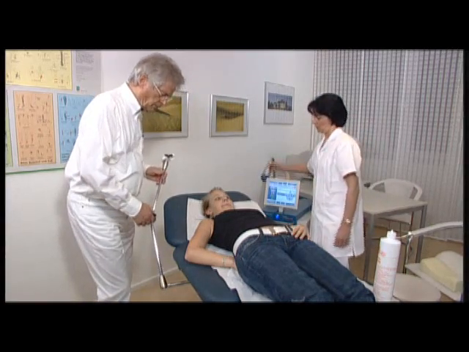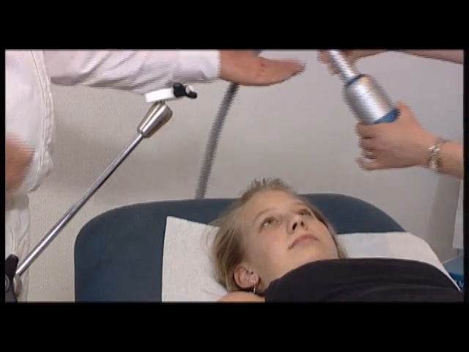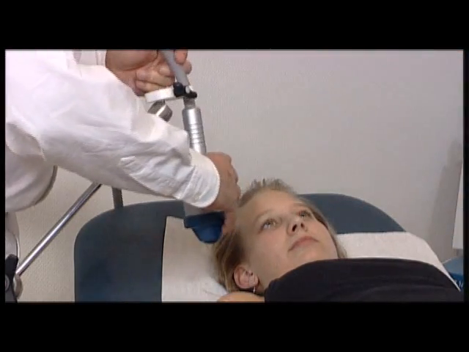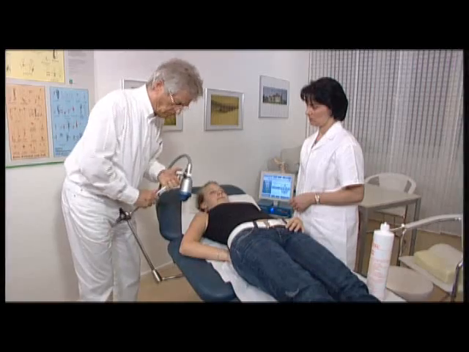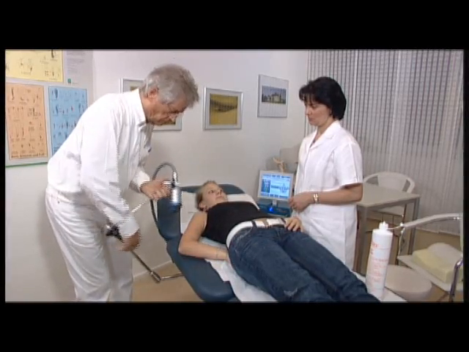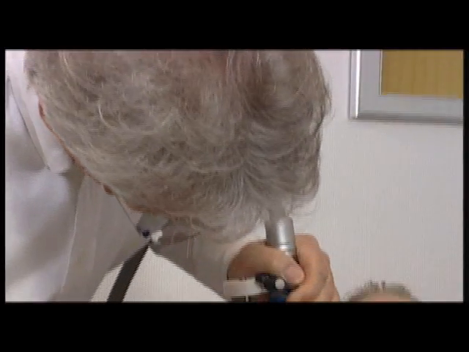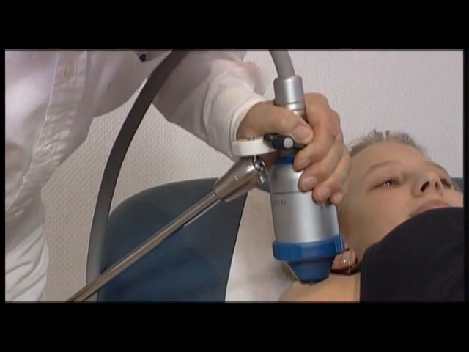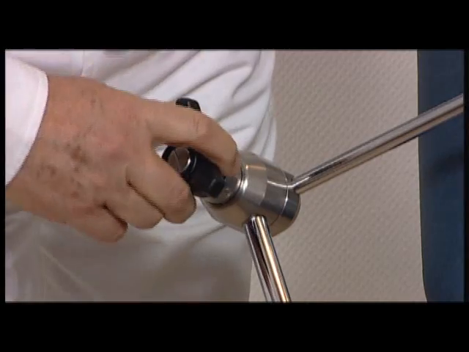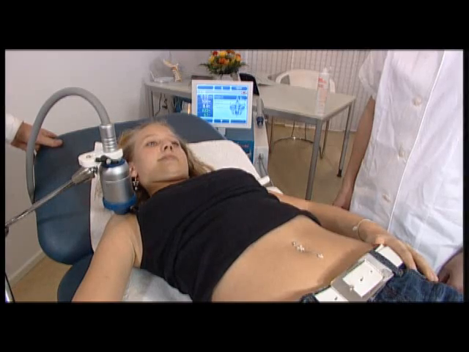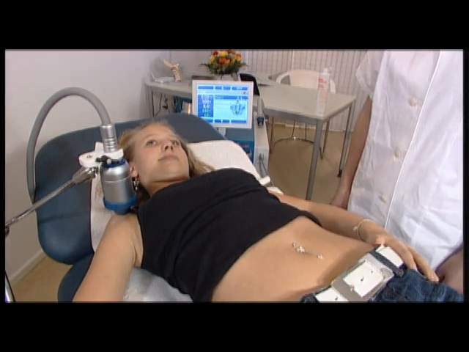If specific spots rather than larger areas need to be treated, an optional articulated arm can be used to fix the applicator. Shockwave systems developed by Storz Medical are synonymous with therapeutic individuality and offer ultimate versatility in orthopedic pain therapy.